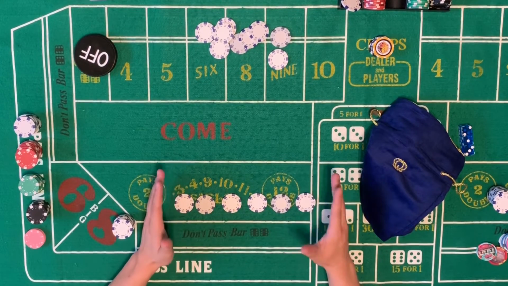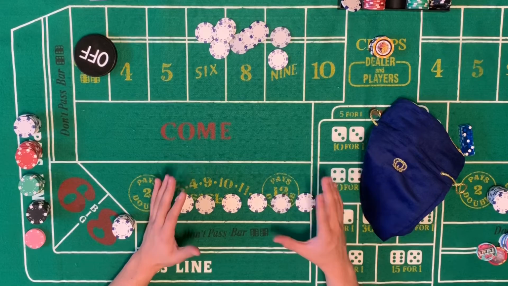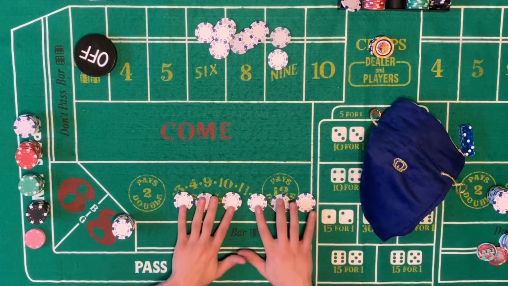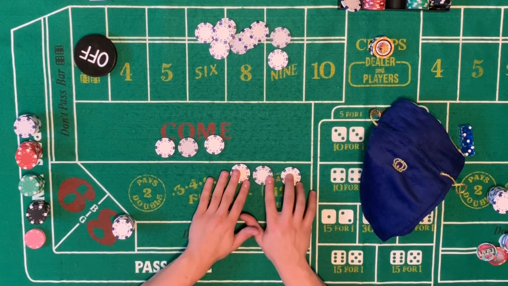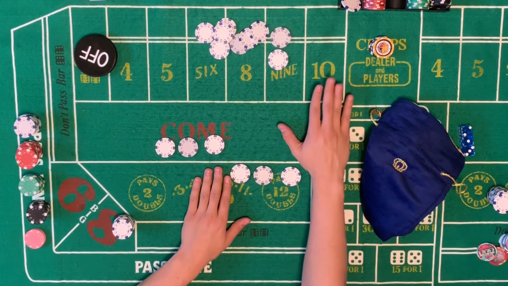Statistics don't lie. And it's not a gambler's fallacy saying I'm reading dice to figure out what the next roll is. I'm just looking at the statistical value between 7s and 4s. And the same can be applied for the 10 as well.